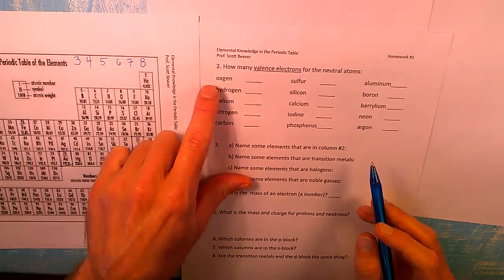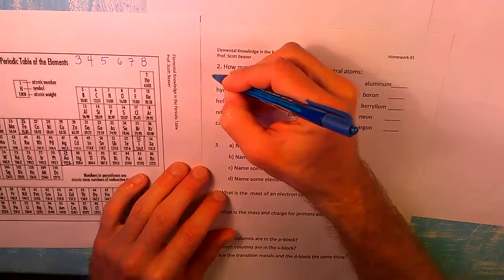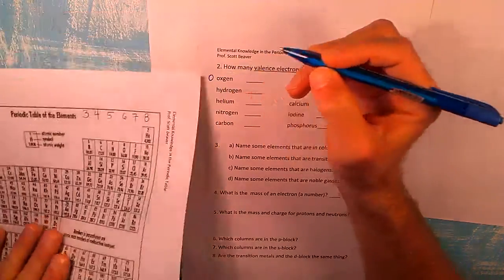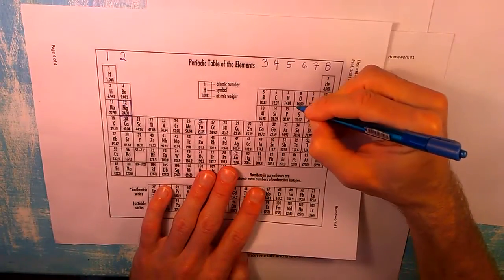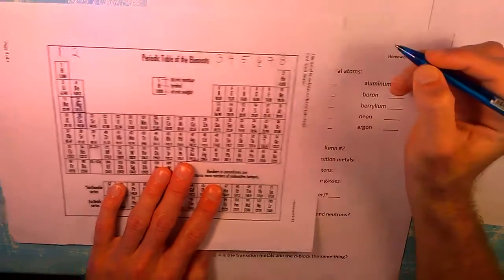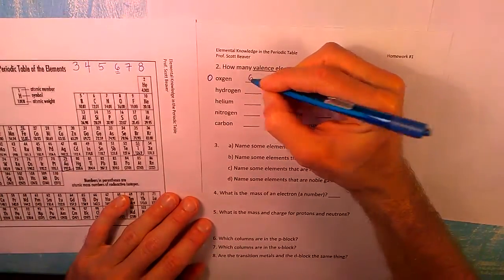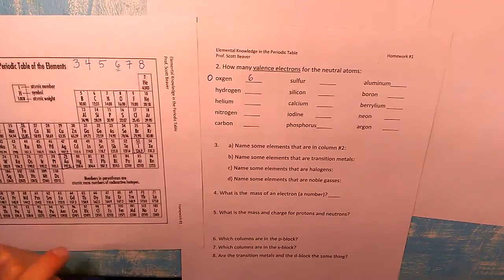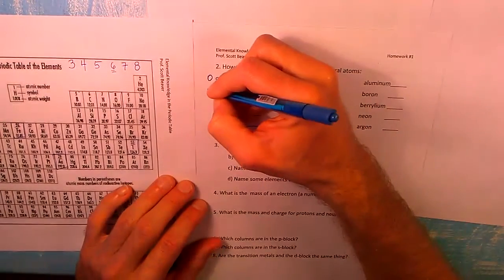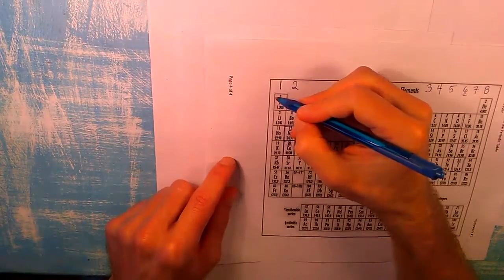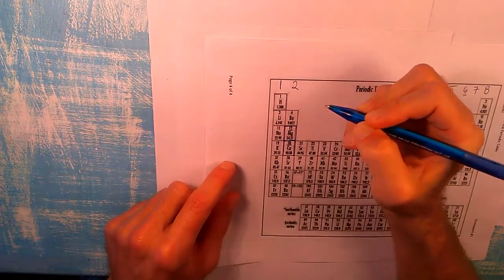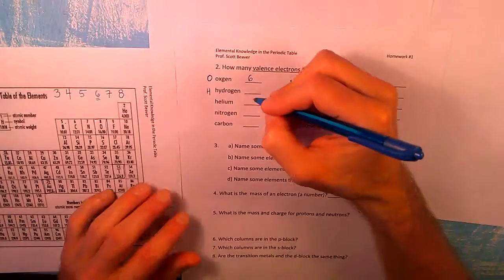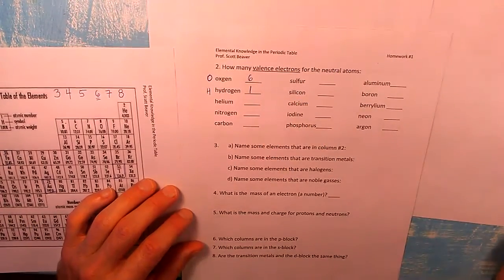So we're asked how many valence electrons for oxygen. Oxygen is element O. We look it up on the periodic table and we see that it's in column 6, meaning that oxygen has 6 valence electrons. Hydrogen is capital H, number 1 on the periodic table, also in column 1. So hydrogen has 1 valence electron.